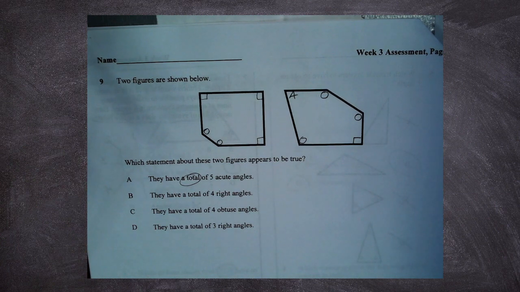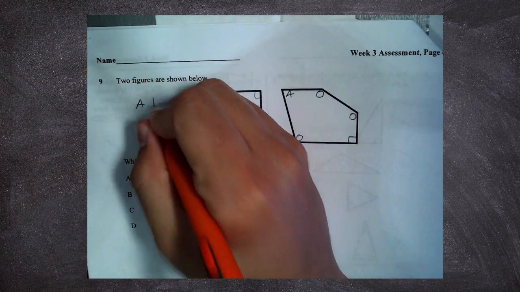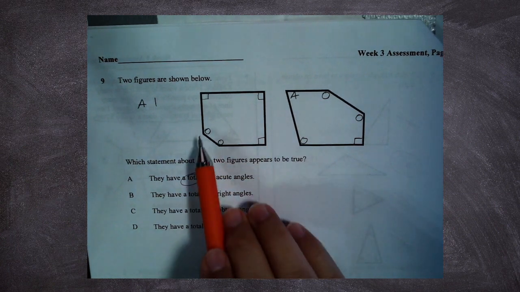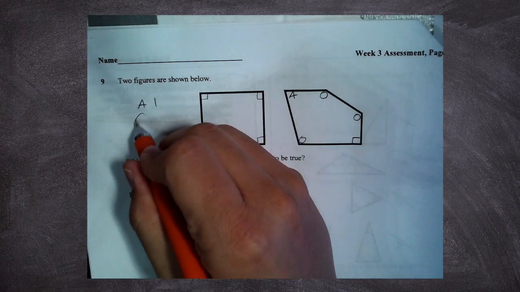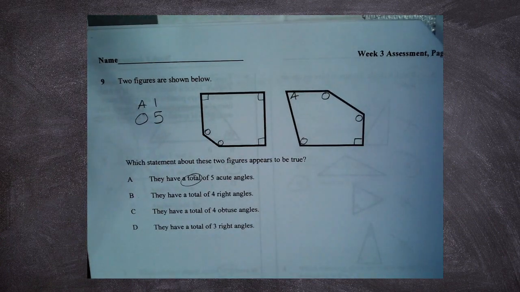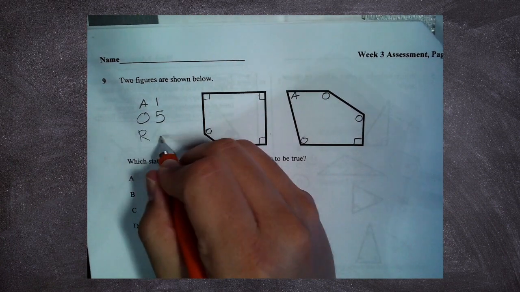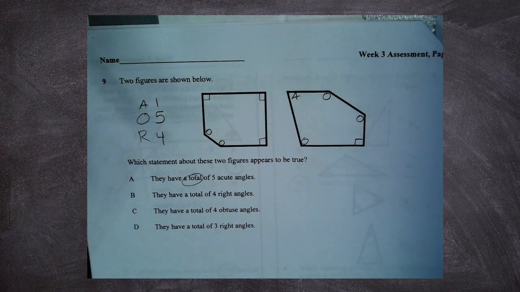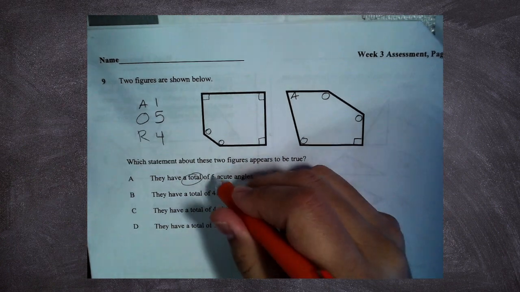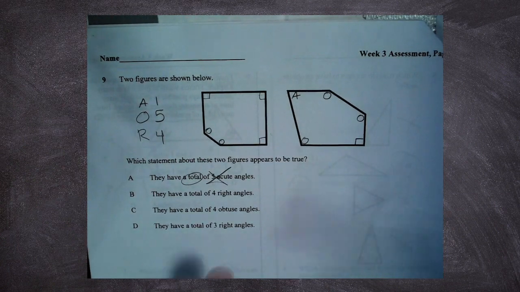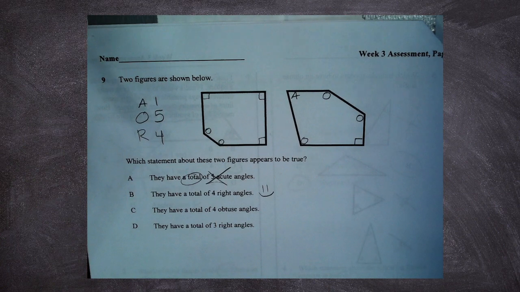So if I take a look at all my angles here, I've got one acute angle. I've got 1, 2, 3, 4, 5 obtuse angles. And we've got 1, 2, 3, 4 right angles. Answer choice A says they have a total of 5 acute angles. I only found one. B says they have a total of 4 right angles. Yeah, I measured them and I found 4.